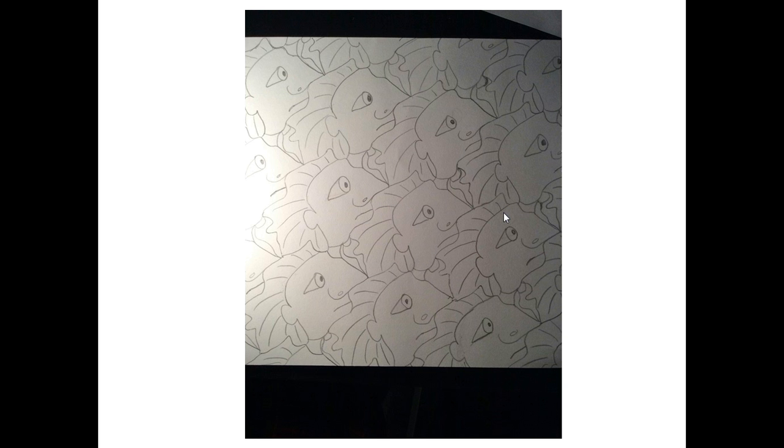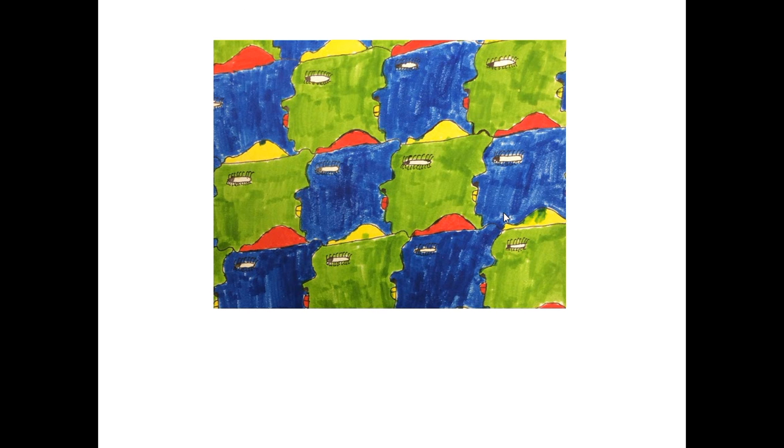You're going to trace this with a Sharpie. It makes it much more clear, easy to see the details. Then you can color it. We're not going to use markers. I think this one was a really nice shape, but the marker really messed it up. You can see all those lines and it's distracting.